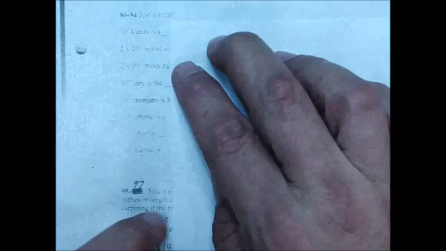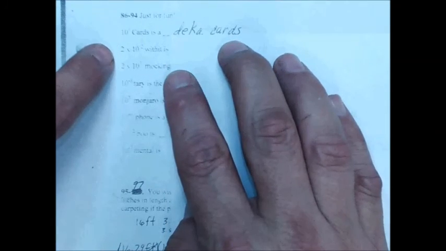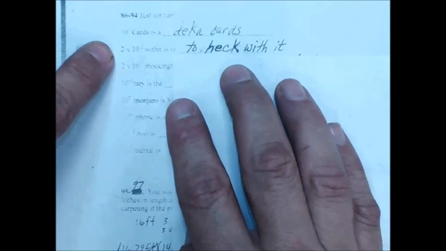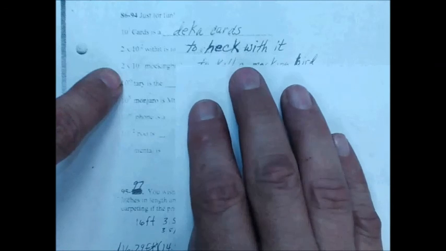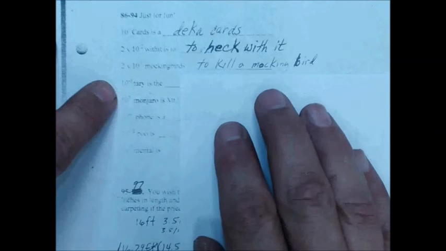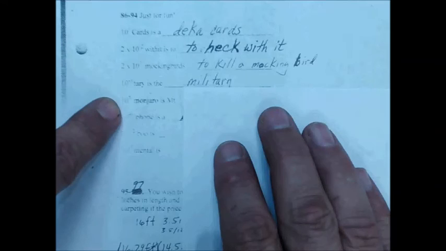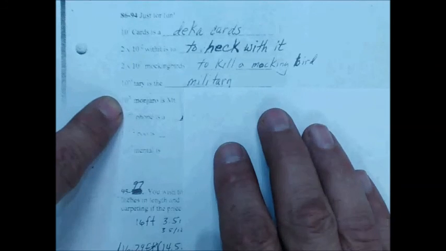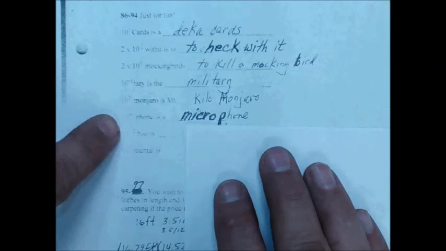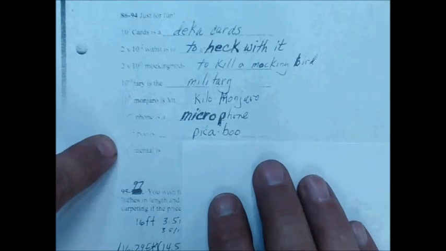Okay, this stuff is just for fun. 10 to the 1 cards is a deck of cards. 2 times 10 to the 2 with it is 2 heck with it. 2 times 10 to the 3 mockingbirds is 2 kilo mockingbird, or to kill a mockingbird, right? 10 to the negative 3 Terry is military. 10 to the 3 Manjaro is Mount Kilimanjaro. 10 to the negative 6 phone is microphone. 10 to the negative 12 booze is a peekaboo.